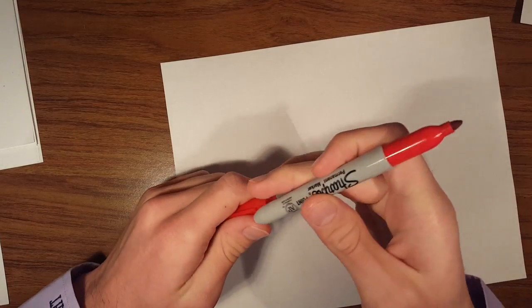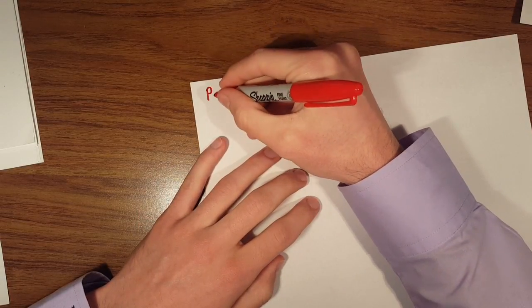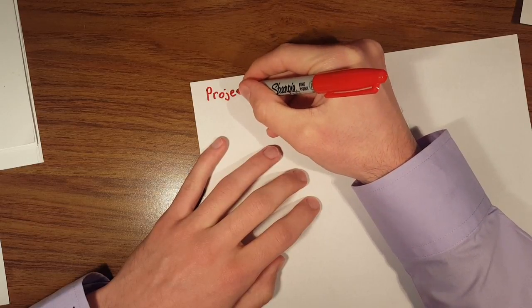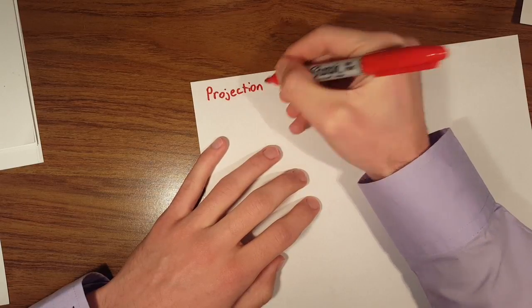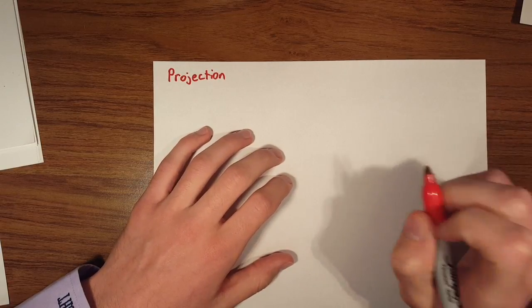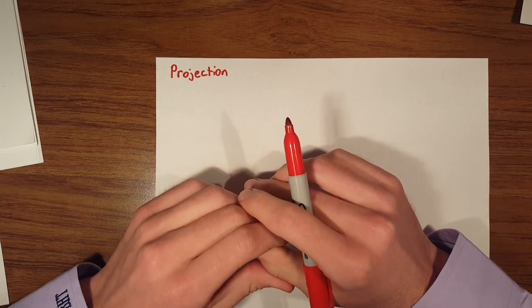All right, we're going to talk about one more thing, and that is the projection. This is an important concept that comes up in a lot of modeling work.